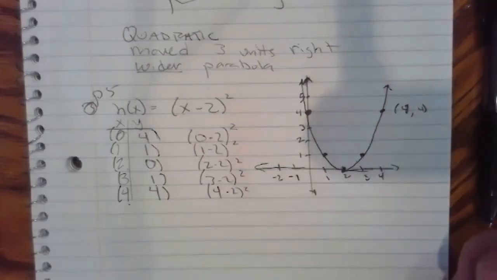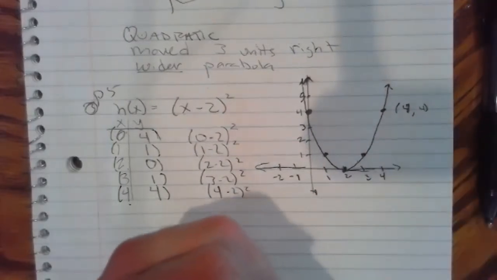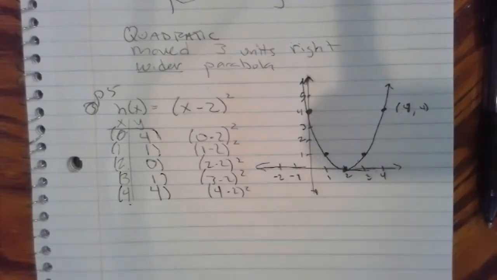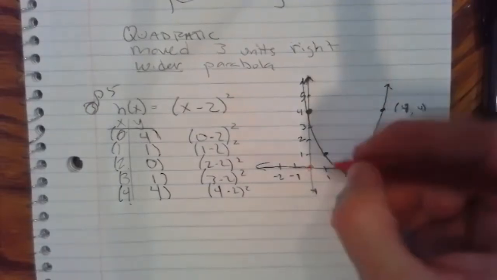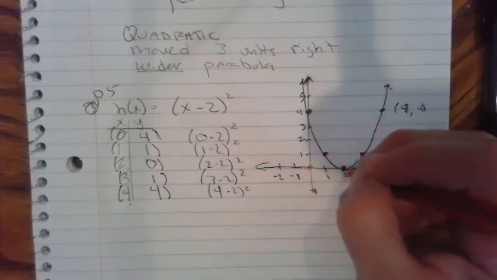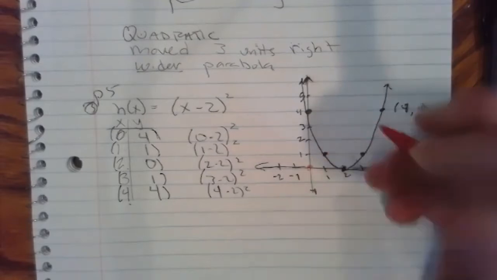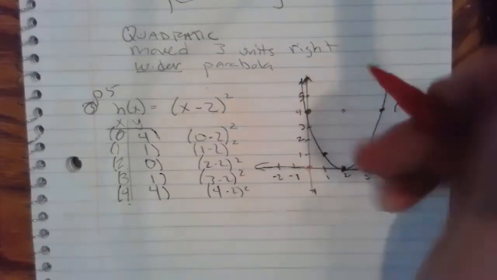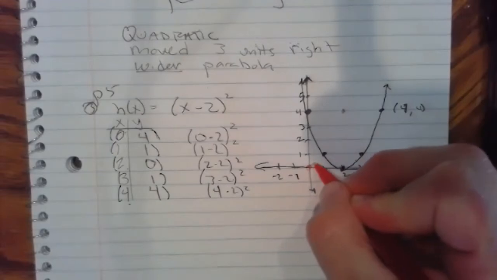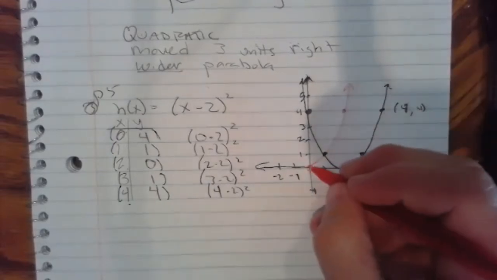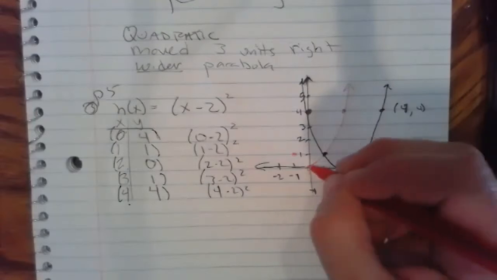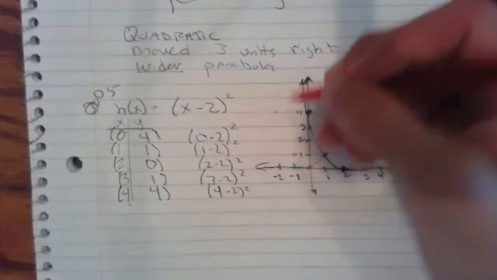All right, so we graph the function. Now we have to graph its parent function. So let's just play a game. Let's just square every number I say. So let's start with 0. What's 0 squared? It's 0. Let's go to 1. What's 1 squared? It's 1. Let's go to 2. 2 squared is 4. All right. Okay, let's connect the dots. And now let's go backwards. What's negative 1 squared? It's 1. What's negative 2 squared? It's 4.